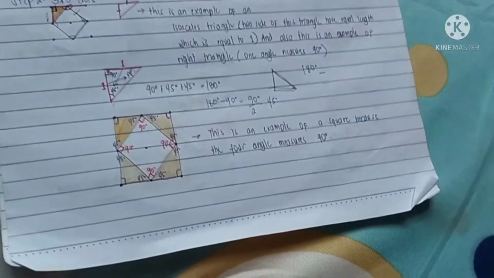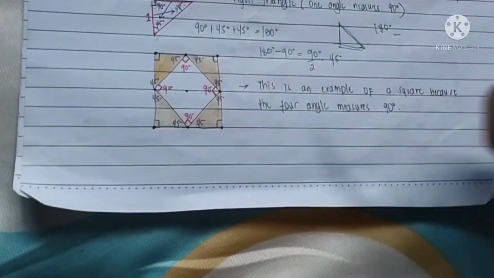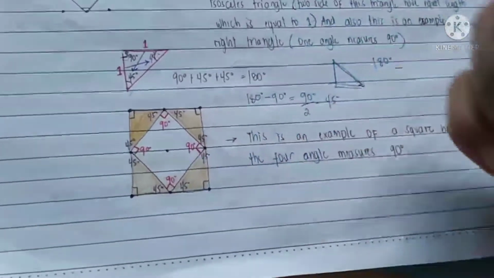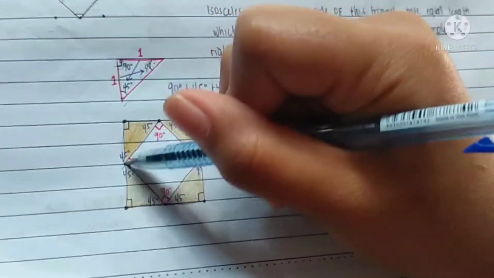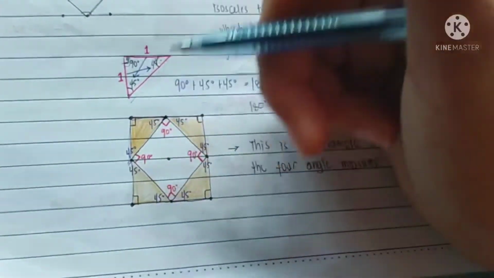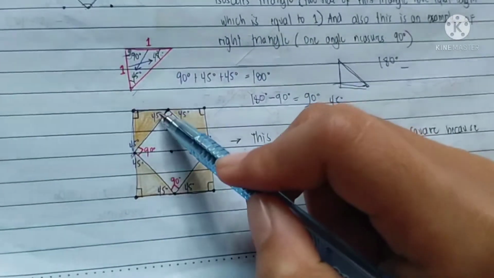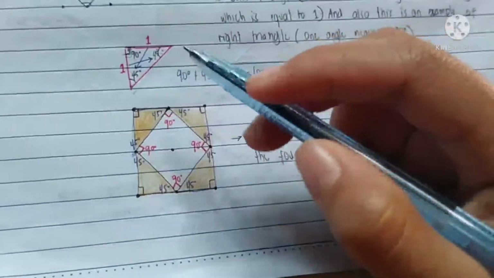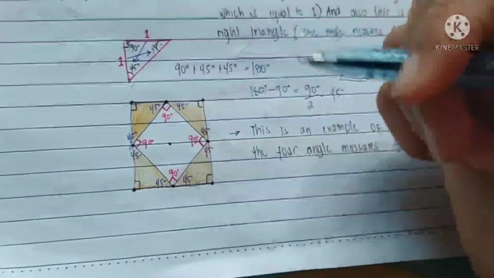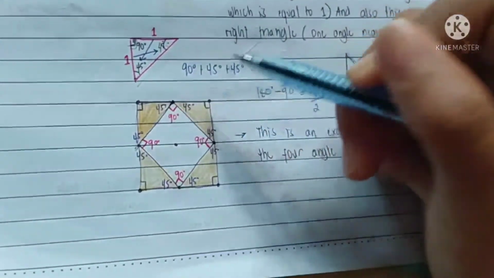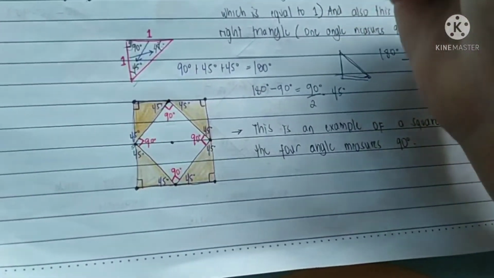So, eto na siya para mas malaking tingnan. So, eto yung right triangle or yung isosceles. Eto is 90. Eto is 45 and eto is 45. Same lang din dito.